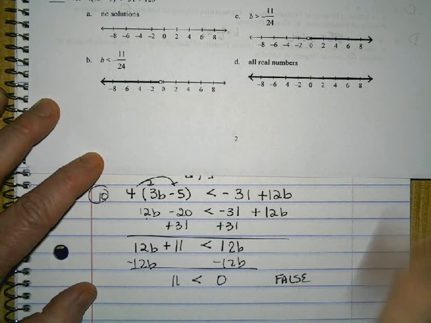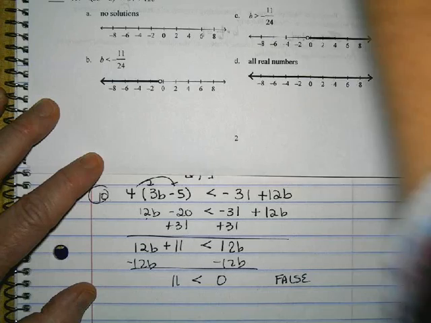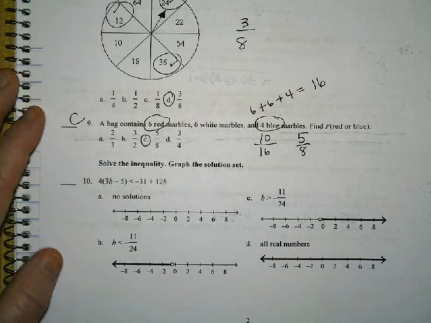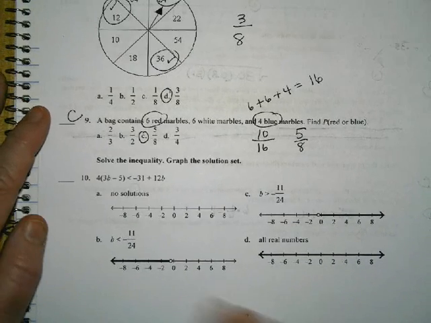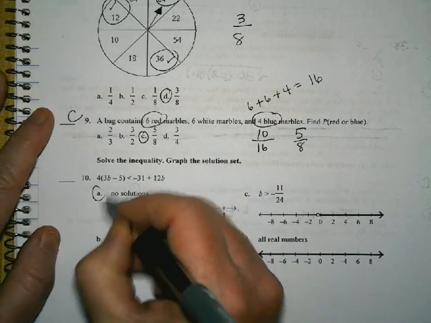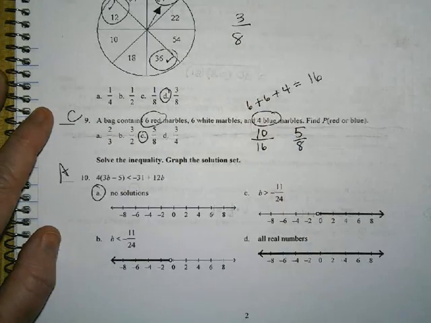So which answer choice is it for number 10? If you get false, what do you pick? No solution.